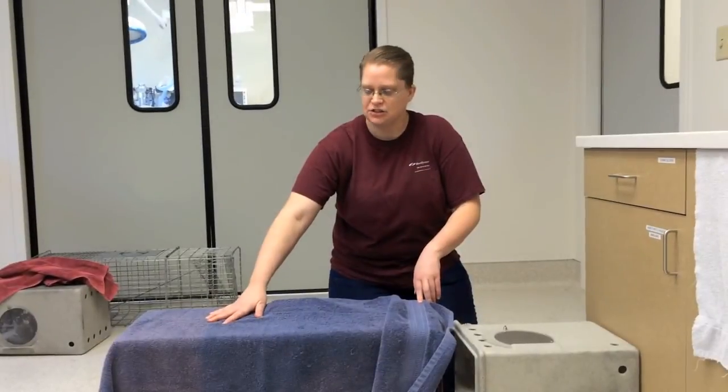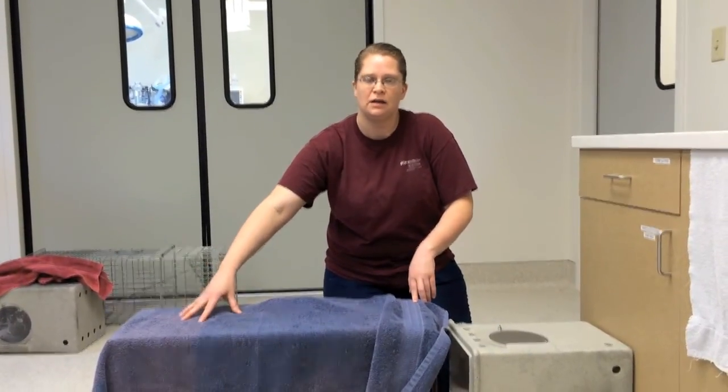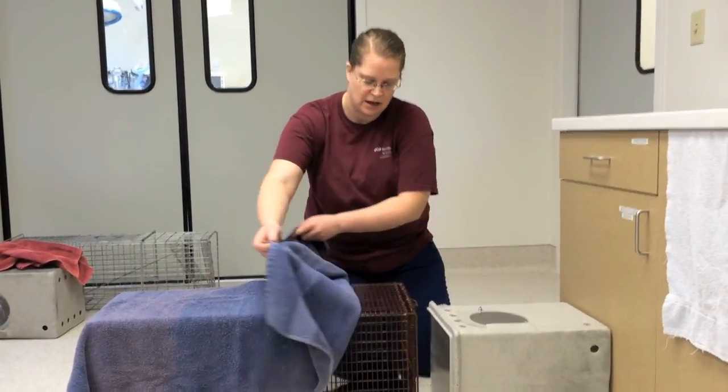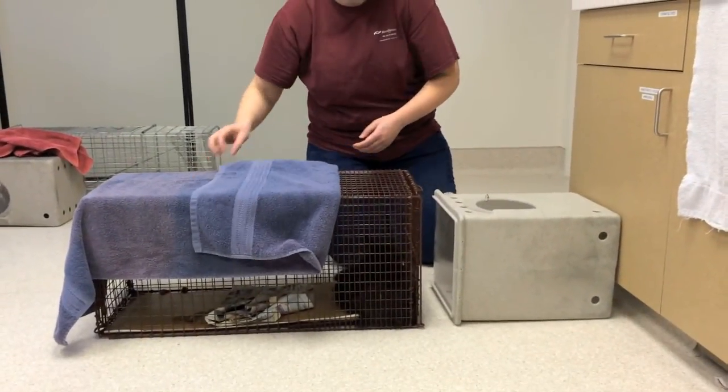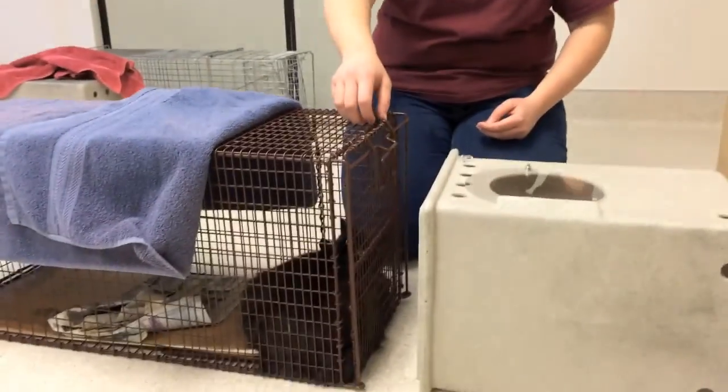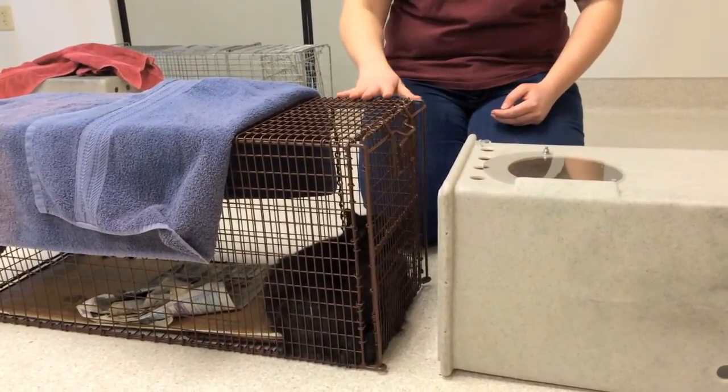This cat in this trap, he's covered, he's calm, and we want to fiddle with this end of the trap. So we're going to uncover this portion so that he goes to the opposite end of the trap, which typically they'll do. This method works best for feral cats who are afraid.